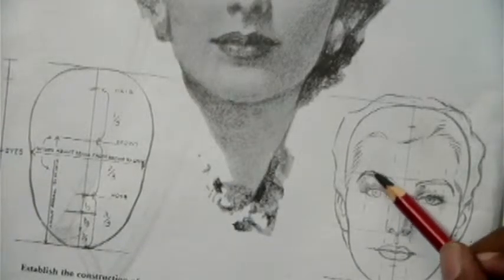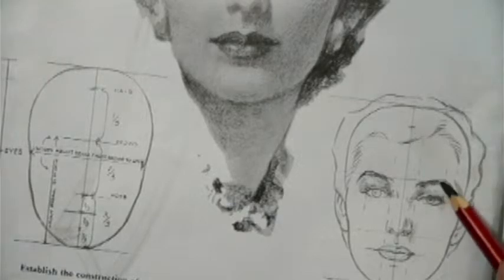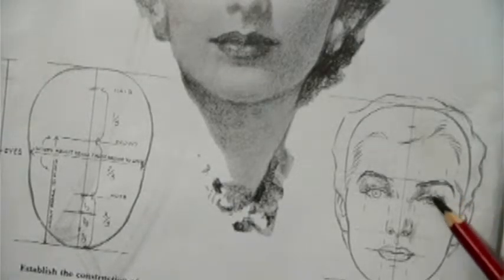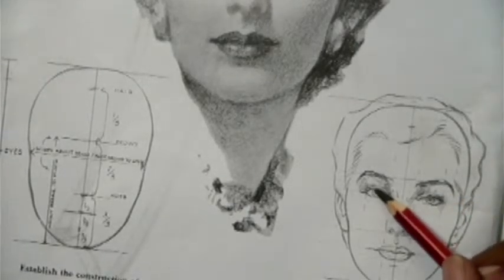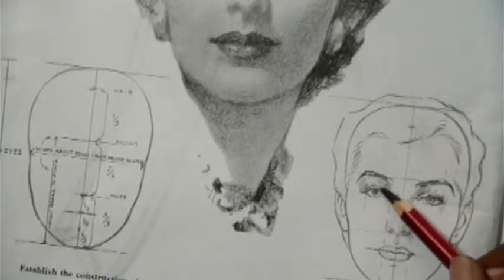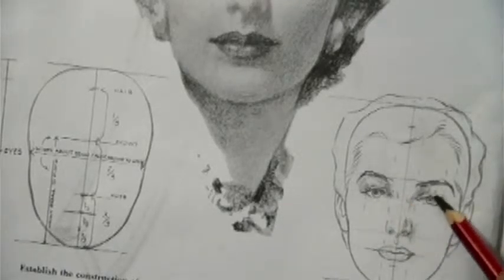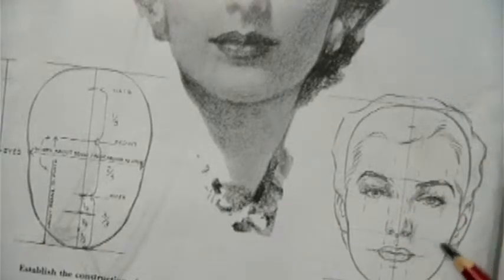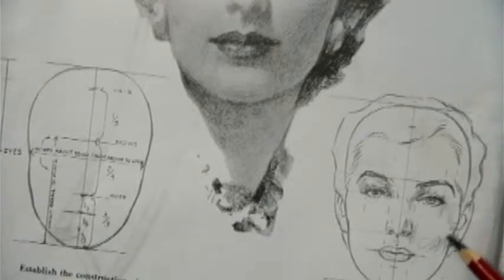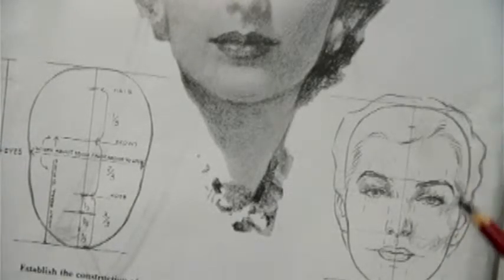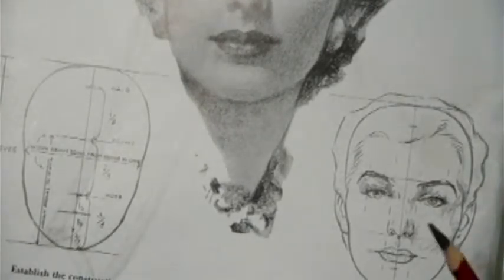Darken that in there. But anyway, you see what I mean. It doesn't look so one-dimensional.